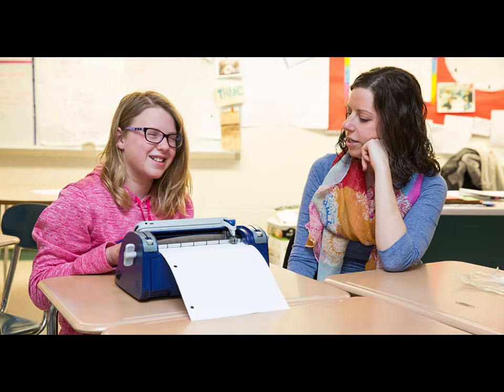Next, building independence is key. Your goal should be to help the student problem solve instead of immediately providing them with what they need.